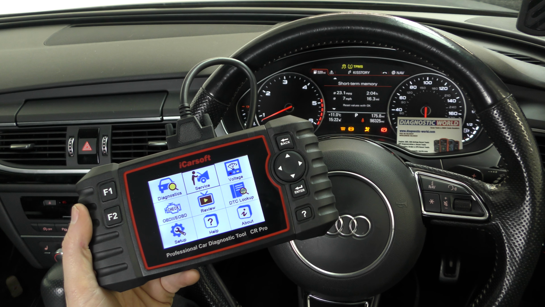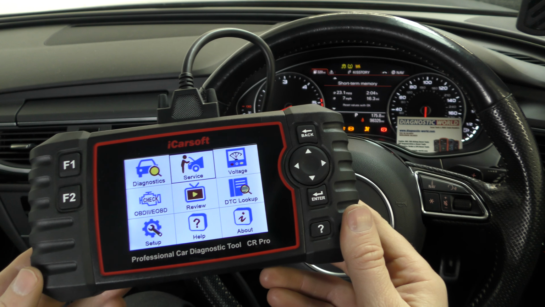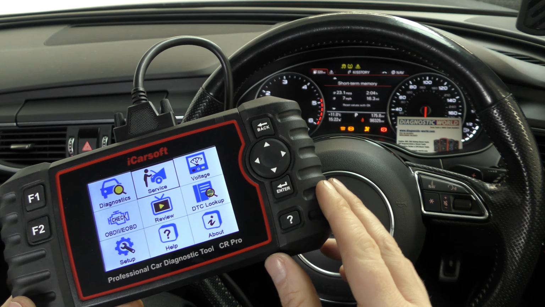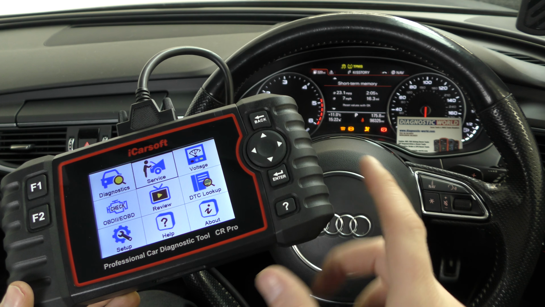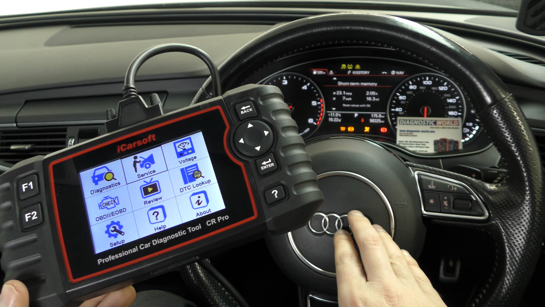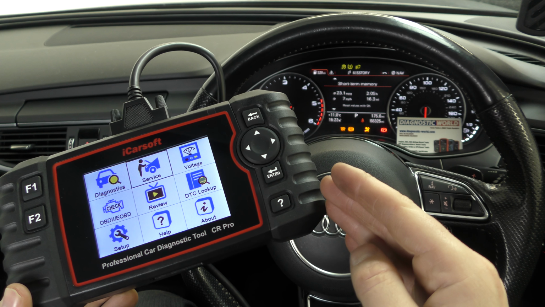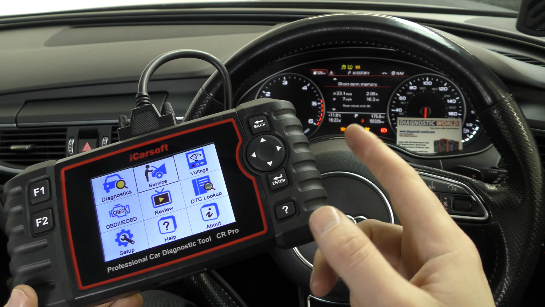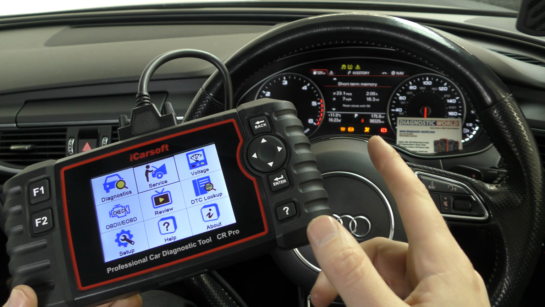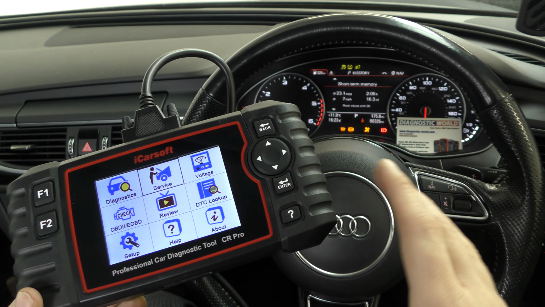In this video it's a short demonstration of the iCarsoft CR Pro kit. The purpose of this video is really just to show you this tool in the real world, diagnosing a few warning lights that we've got here. So we're in an Audi at the minute, but it does work on a huge range of other makes and models. We've got a flashing glow plug, which is like an engine electrical fault. We've got an ABS light and an airbag light that we're going to show you diagnosing and resetting in this video.